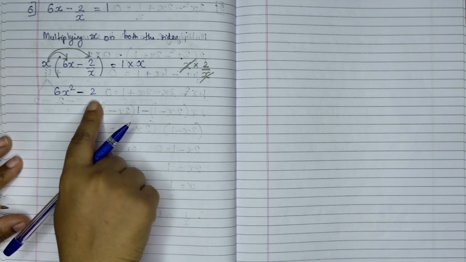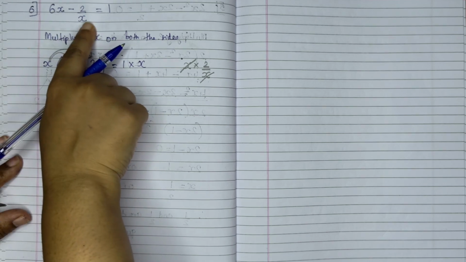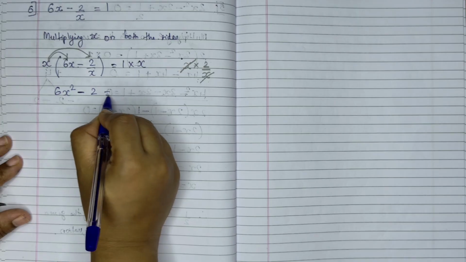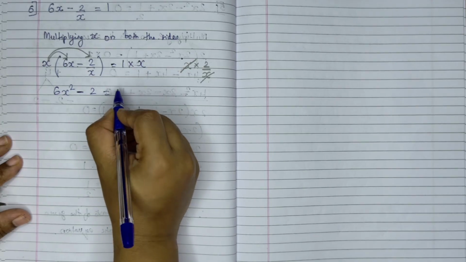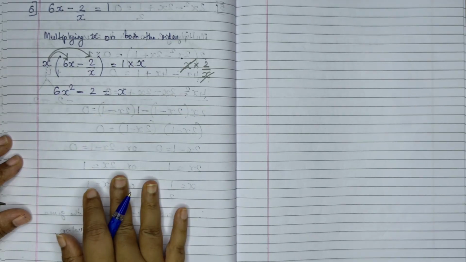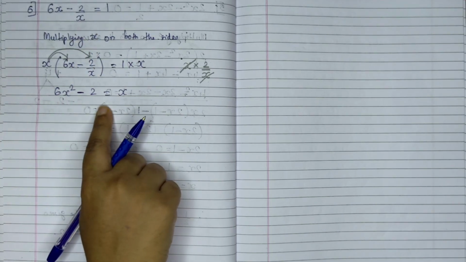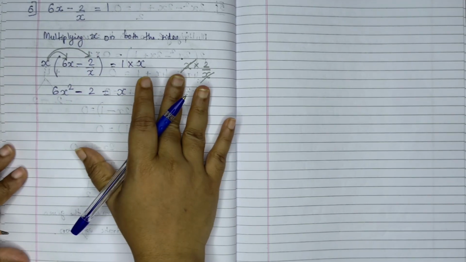So we got 2 over here. This is how you remove the number or any letter from the denominator's place. 1 multiplied by x will be x only. Now we have removed that x from the denominator's place. Now we will write it in the standard form.